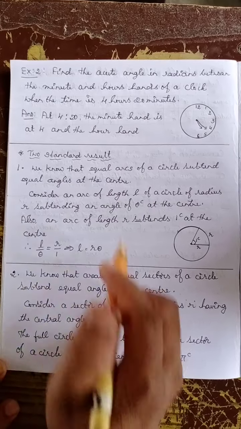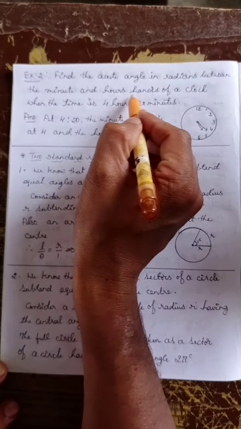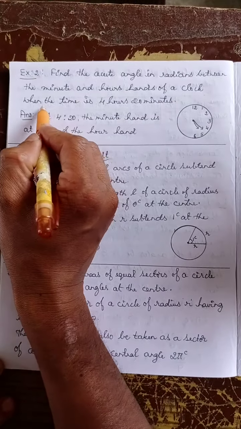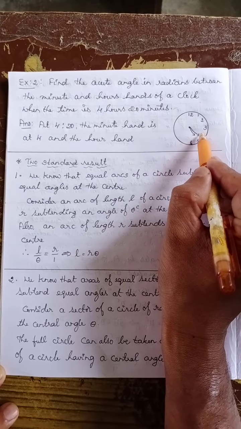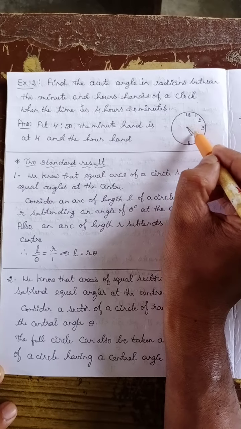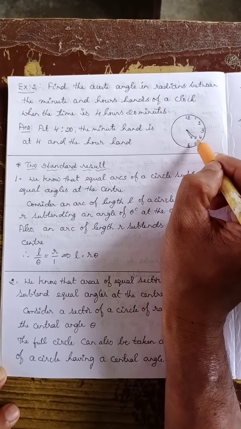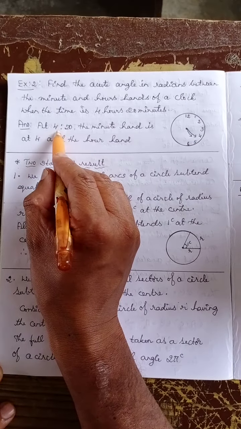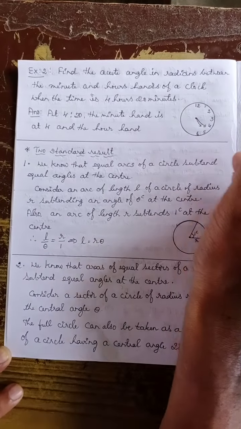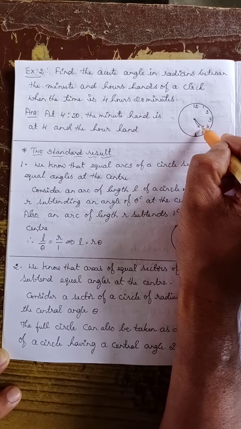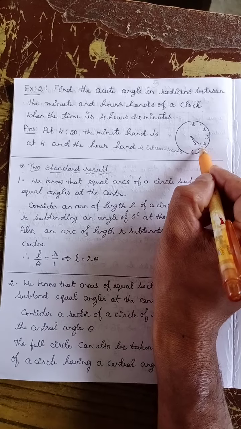Next question, find the acute angle in radians between the minute and hour hands of a clock when the time is 4 hours 20 minutes. See here, the time is 4 hours 20 minutes, which means the minute hand is at 4 and the hour hand is in between 4 and 5 here.